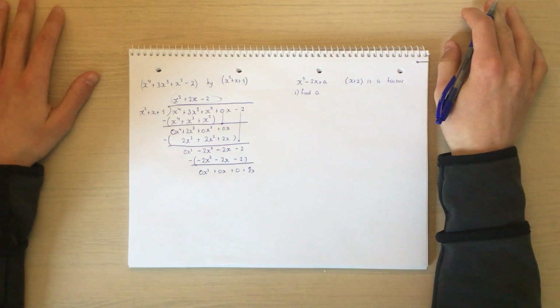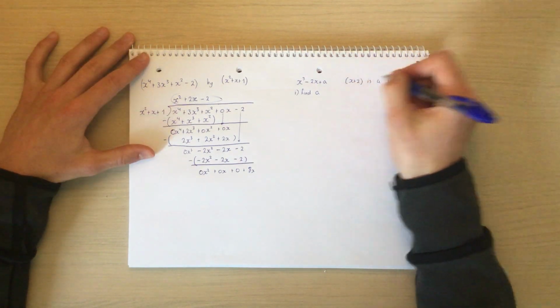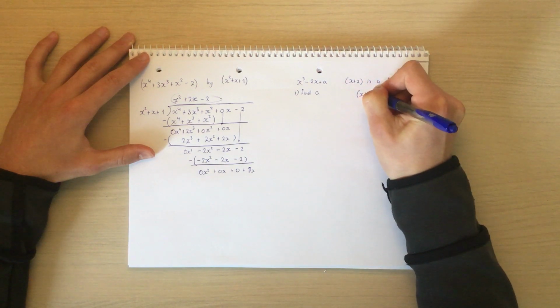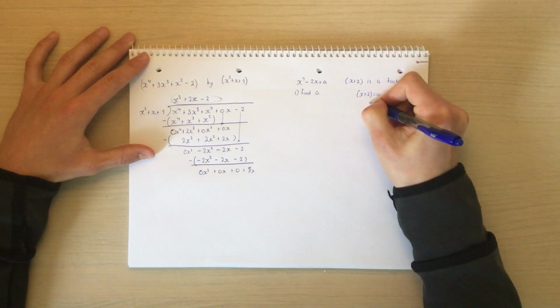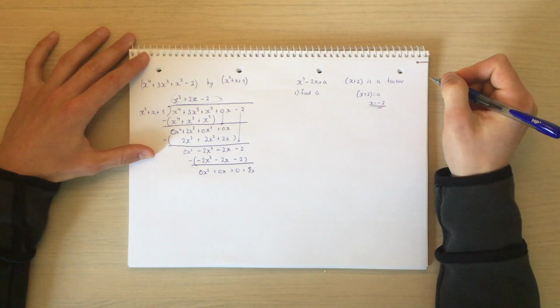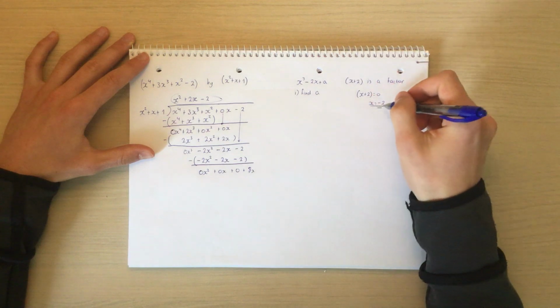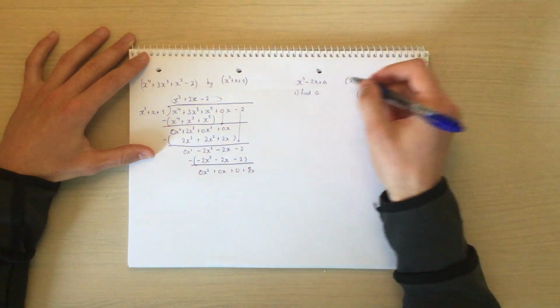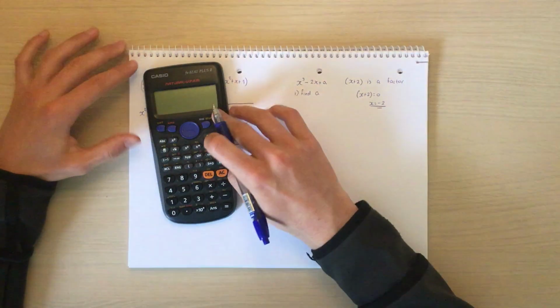Well, the very first thing we do is, if x plus 2 is a factor, that means x plus 2 is equal to 0, right? So that means x is equal to negative 2. If we substitute x is equal to negative 2 into this equation, it will be equal to 0. So let's go ahead and do that.